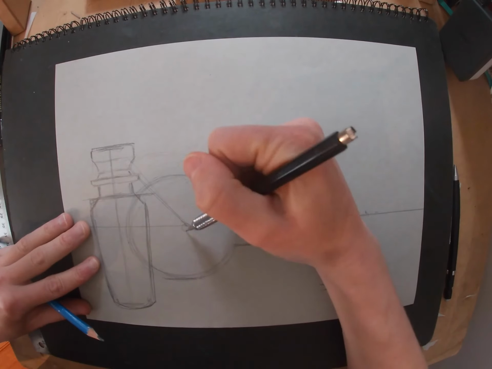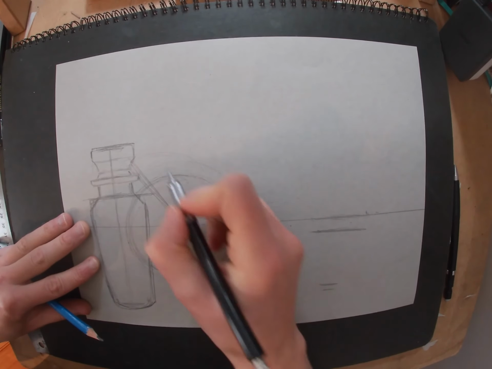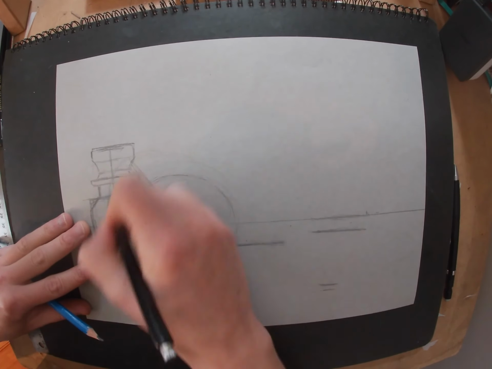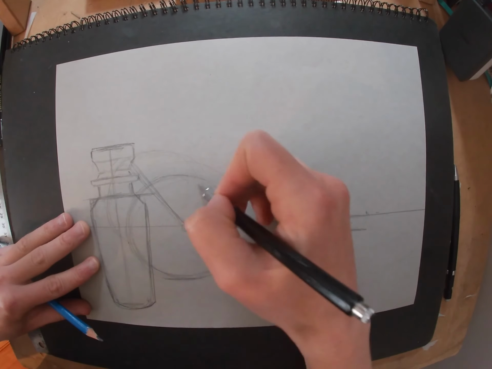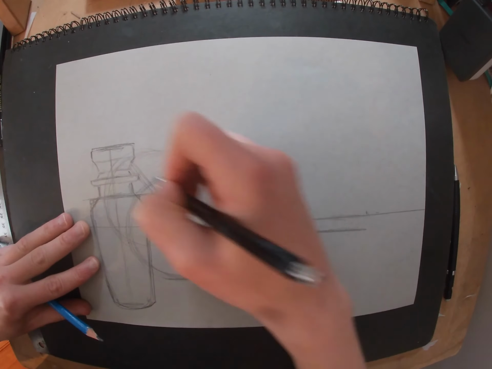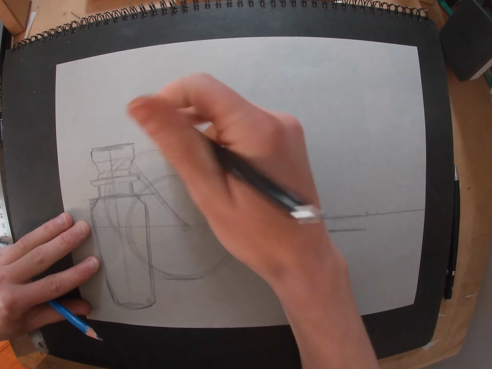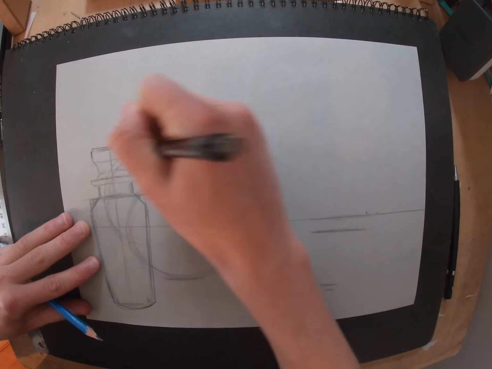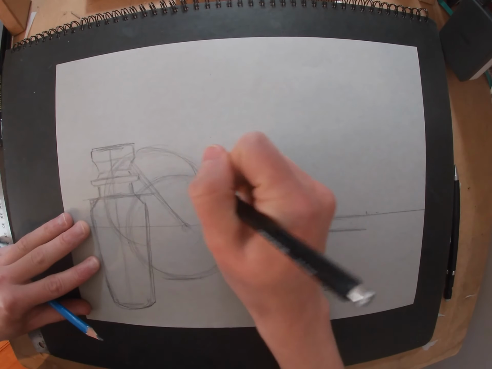Okay, so that helps me kind of find the center line of this gourd. So that back end of the gourd, I'm going to draw a circle for the back end of this gourd. It's going to look something like this. And it's okay if you have a lot of lines going on. You can erase them away later.